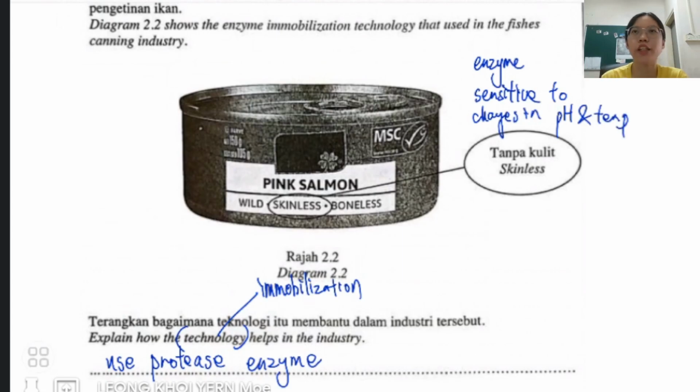So when the pH or temperature deviates a bit, it won't be able to function in an optimal condition. So they use this enzyme immobilization technology to increase their resistance to the changes in the temperature especially, so that it can function at the most optimum state most of the time.